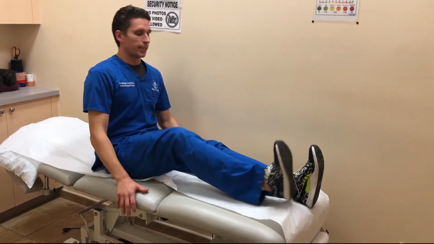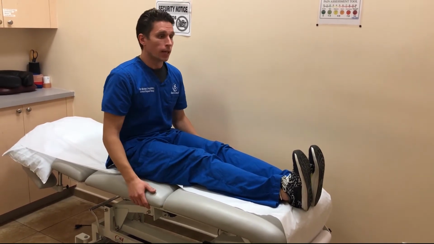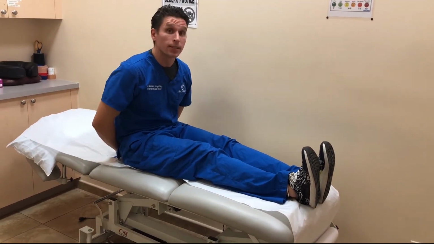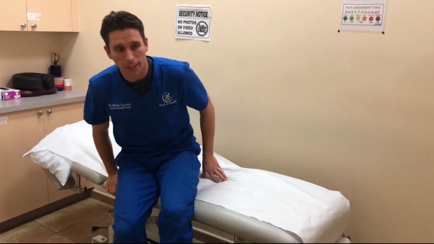But ideally, you want to make sure that your knees are straight, your toes pulled up, and your hands behind, and you lean forward to get that full stretch of the sciatic nerve.